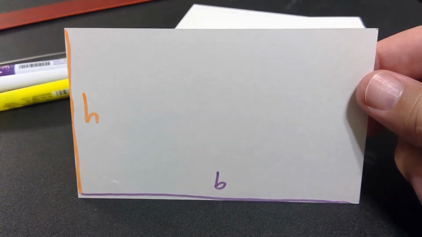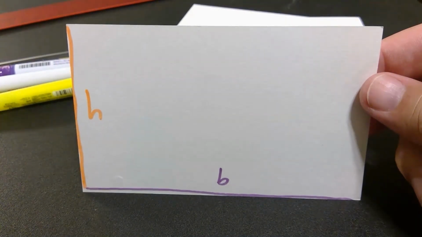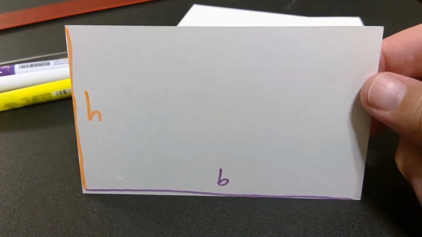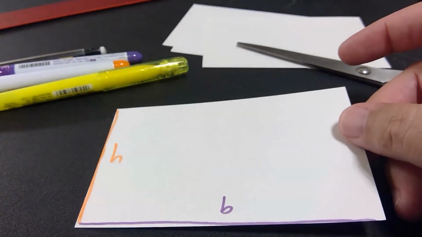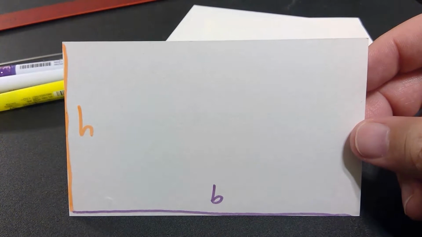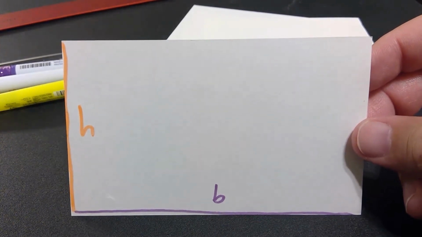3 times 5 is 15, so that's 3 inches times 5 inches, so 15. And then inches times inches is inches squared. So this is 15 square inches, or 15 inches squared, for my area.